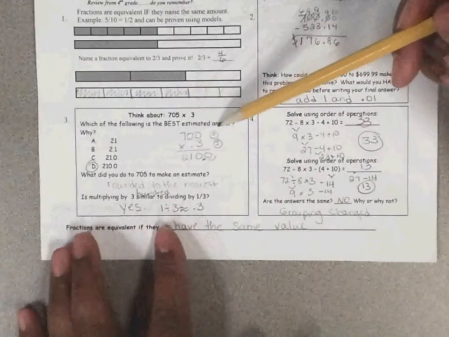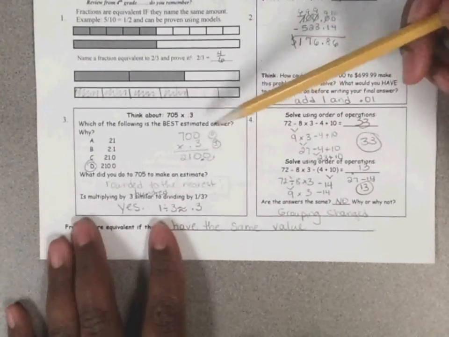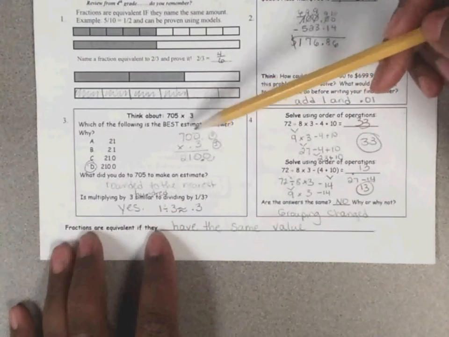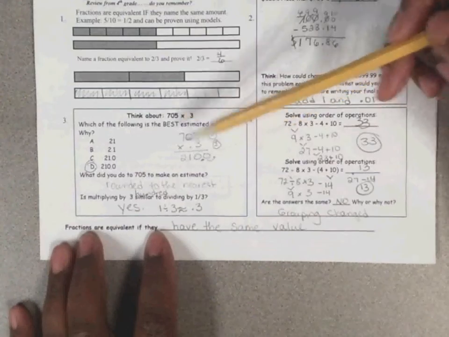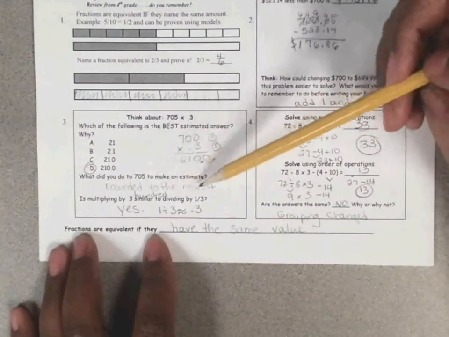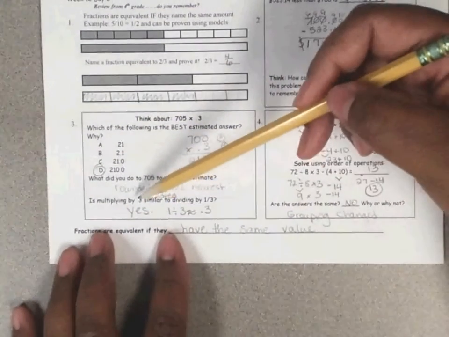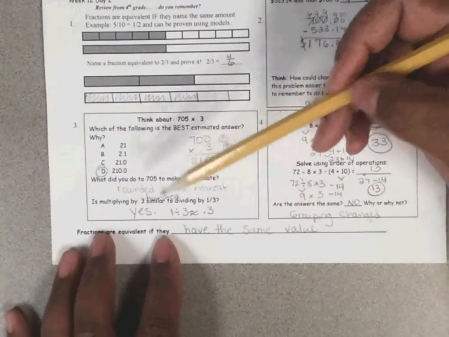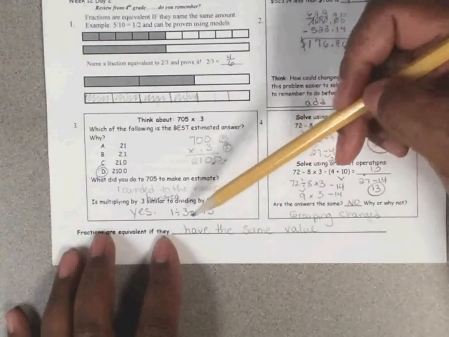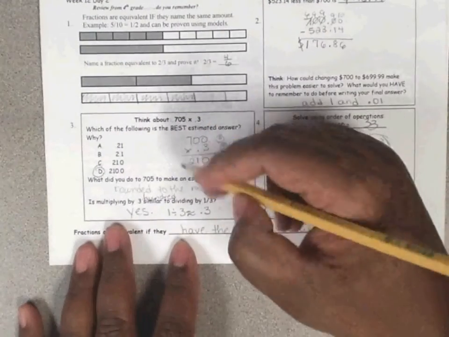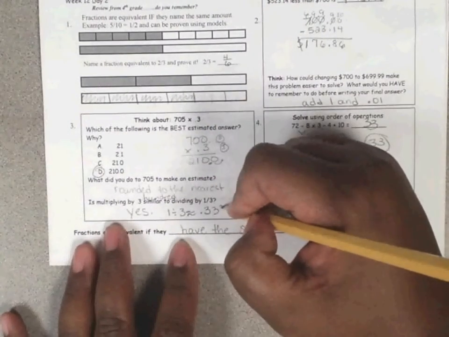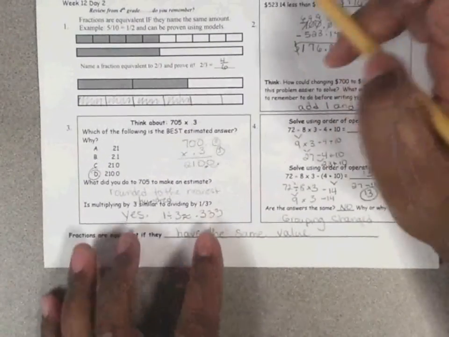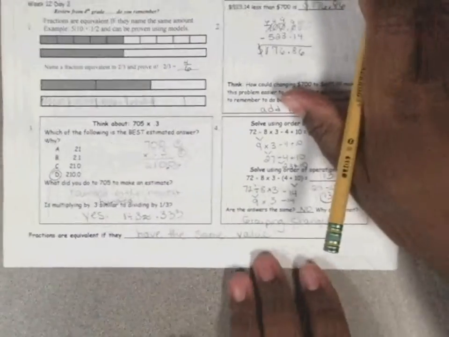Which of the following is the best estimate of the answer? I round 705 to 700, and I multiply it times 3/10. What did you do to 705? I rounded it to the nearest hundred. Is multiplying by 3/10 similar to dividing by 1/3? Yes, it is similar, because if I divide 1 by 3, I would get about 333 thousandths, so it would keep going, but I can estimate this to be 3/10.